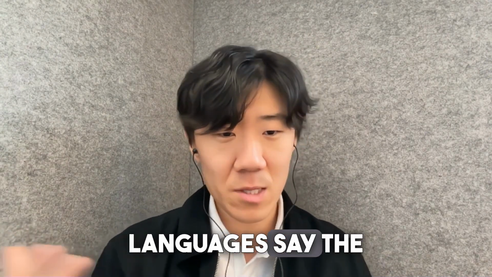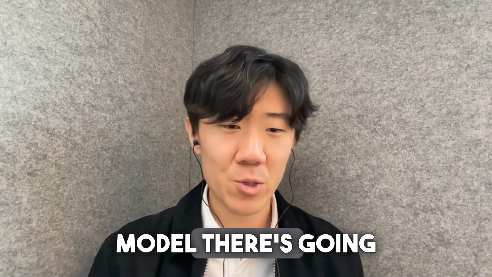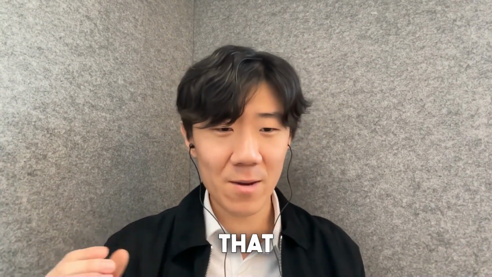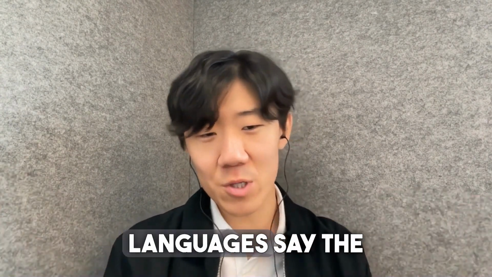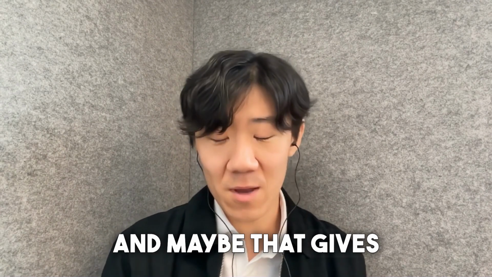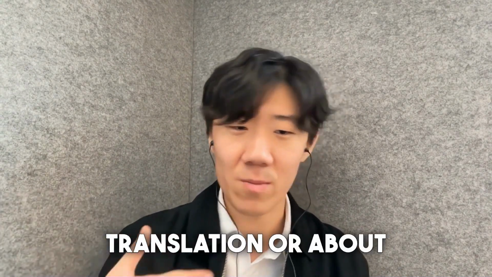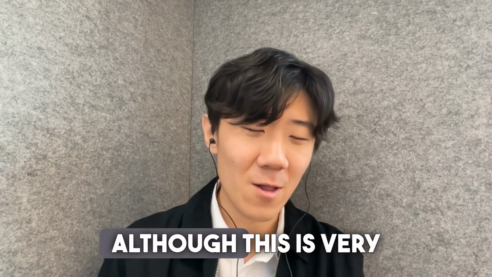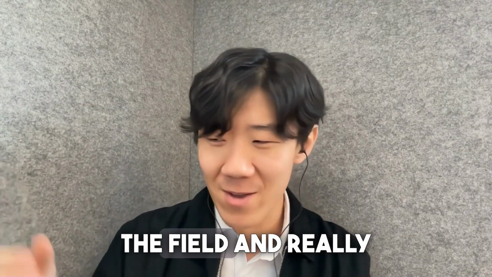A basic example of something they reveal is relationship between how different languages say the same thing, right? If you train a multilingual model, there's going to be some representation in the model's internal latent space that unifies how different languages say the same thing. And maybe that gives us some insight about translation or about different languages that helps us invent some new way of writing documents. All of this is very abstract, but I think it's like early in the field and it's really exciting.